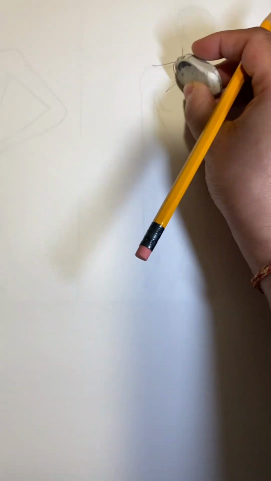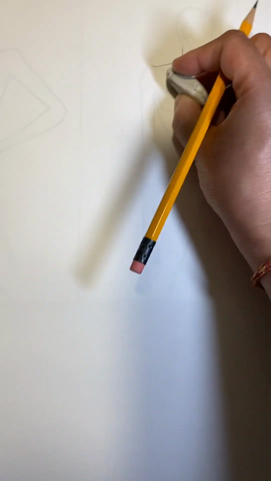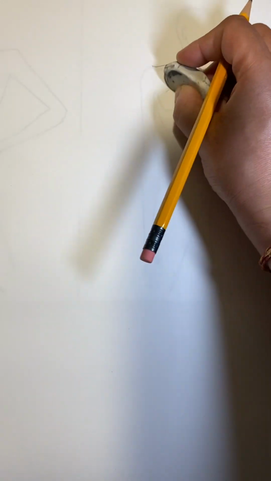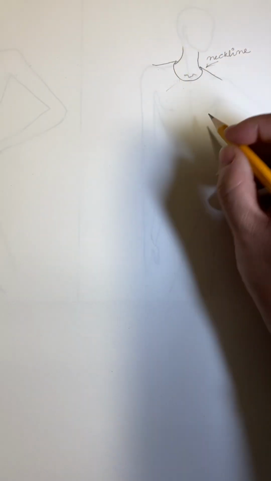I'm sure most of you know what a neckline is, right? The neckline could be a U-neck, V-neck, square, or any shape. But the neckline is the shape of the garment that goes around the neck. Simple.